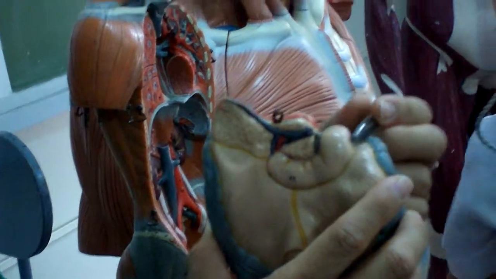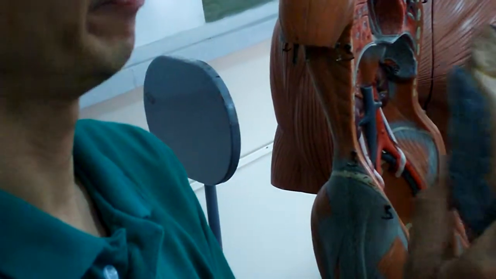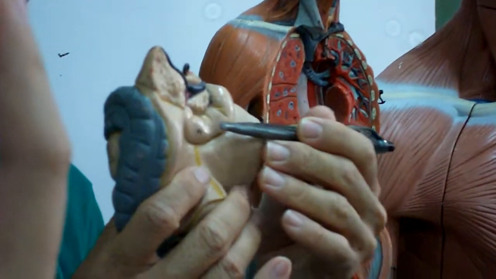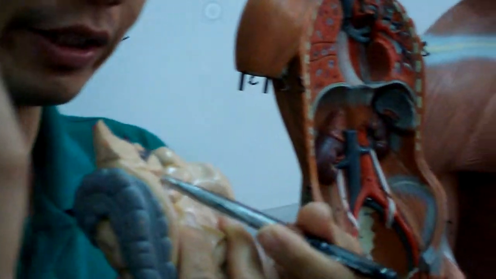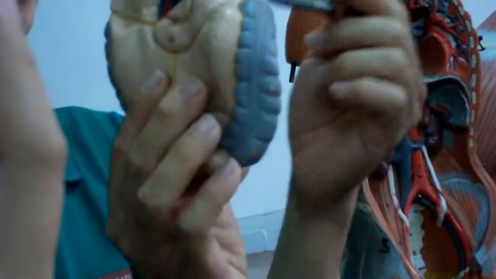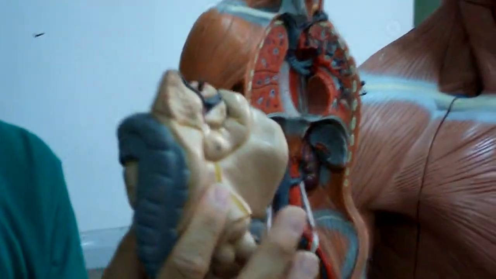Okay, so this one that goes backward, that's the first part. And the other part that goes vertically downward, that's the second part. Then the part that goes horizontally towards the right, you have your third part. And the other part that goes up, you now have the fourth part of the duodenum. So you have the first, the second, the third, and the fourth part of your duodenum. Here.